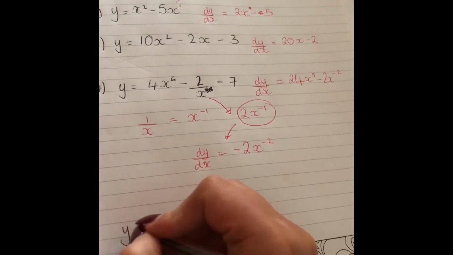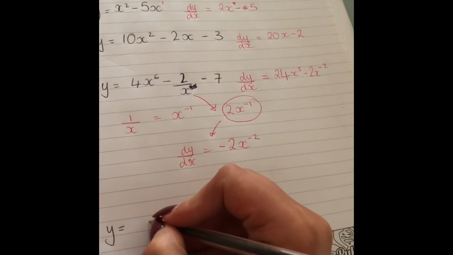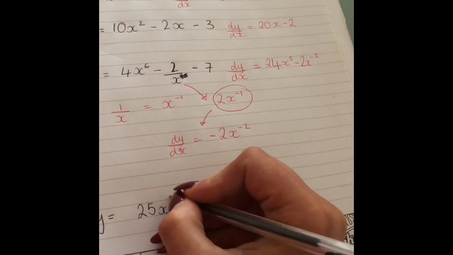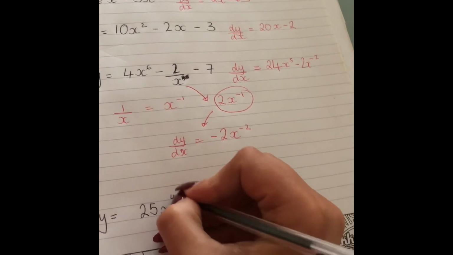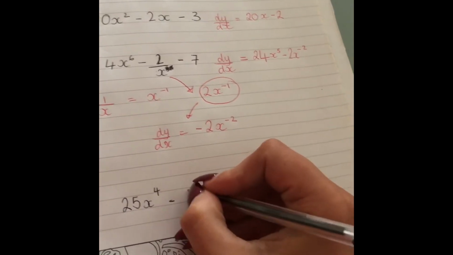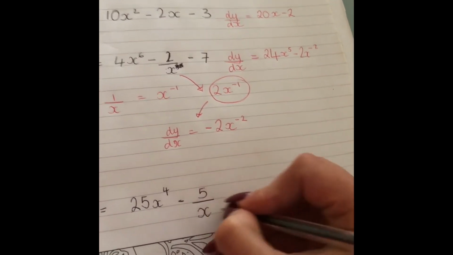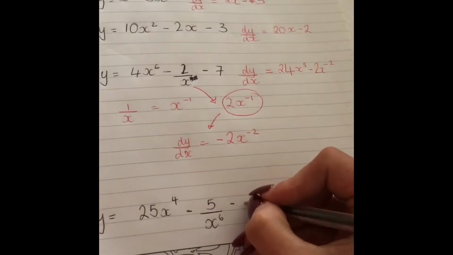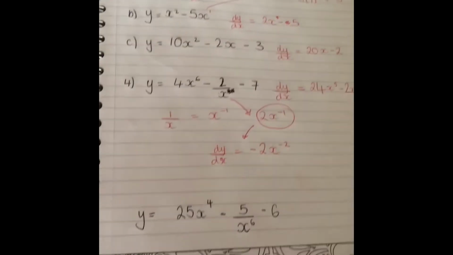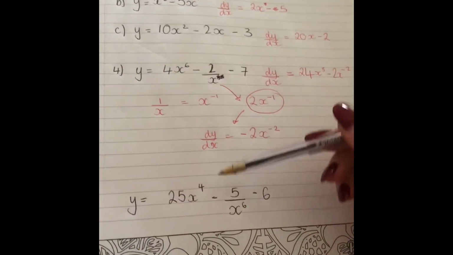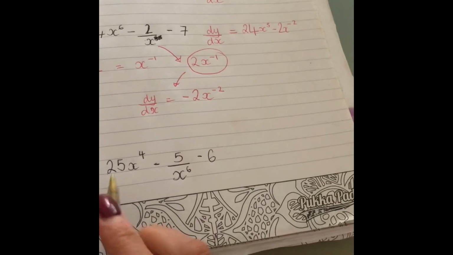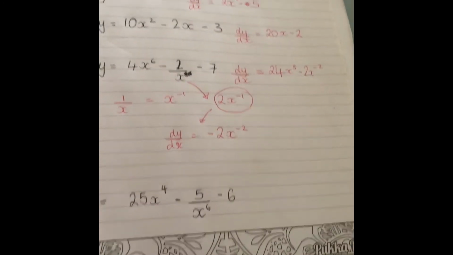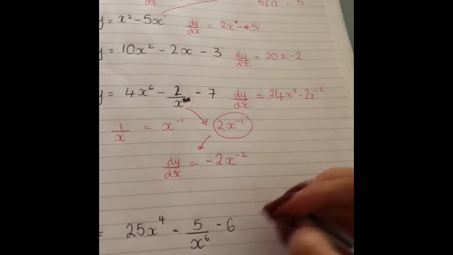So y equals 25x to the power of 4 minus 5 over x to the power of 6 minus 6. And the reason I'm doing these is this tends to be what they look like, especially in the beginning. So 25x to the power of 4 minus 5 over x to the power of 6 minus 6.